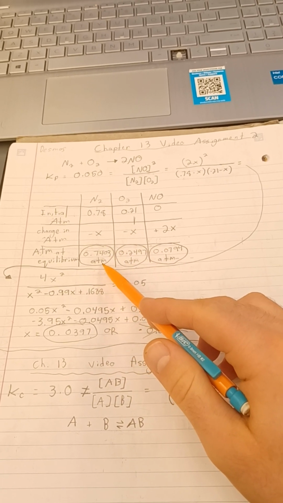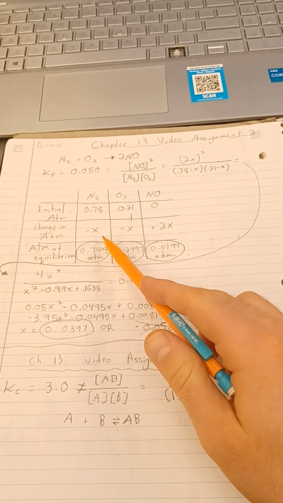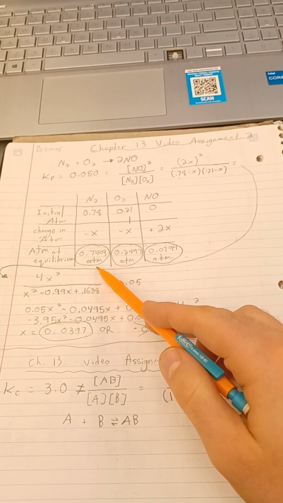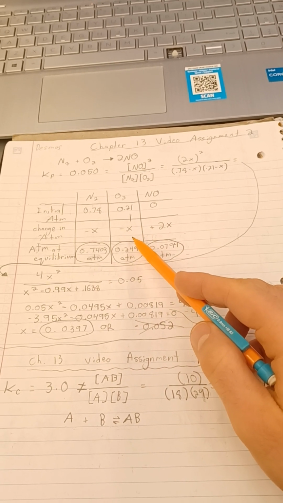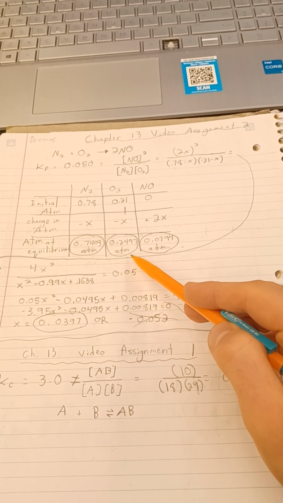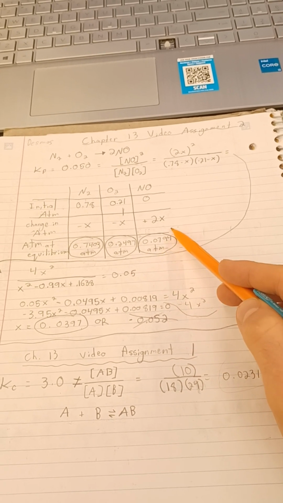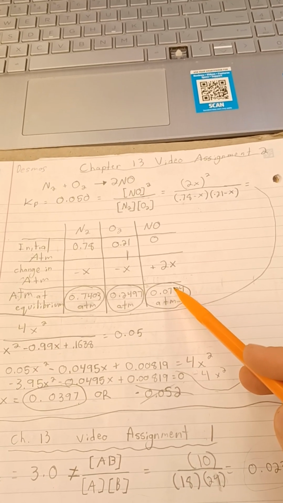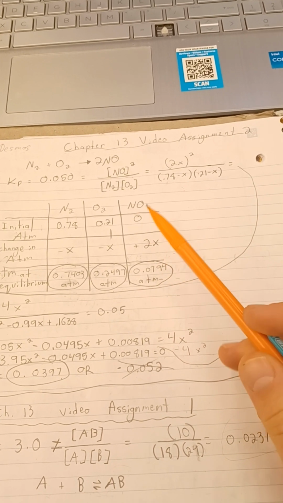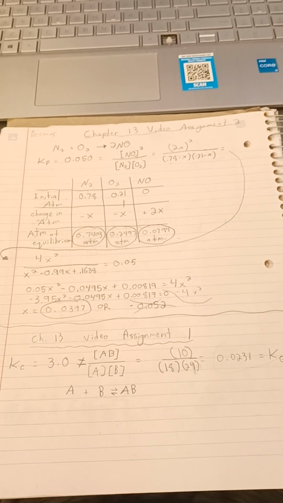This is going to be 0.78 minus 0.0397 equals 0.7403 ATM. 0.21 minus 0.0397 is 0.2497 ATM. And then 0.0397 times 2 is going to be 0.0794 ATM. So those are the equilibrium partial pressures of the three gases, as explained in the above reaction.